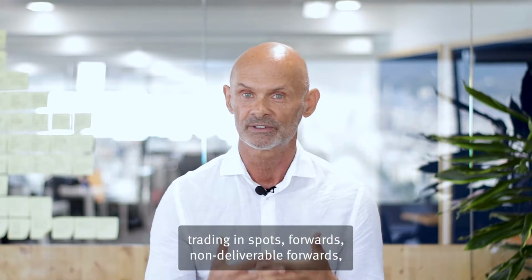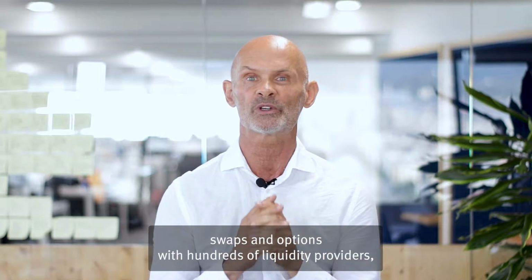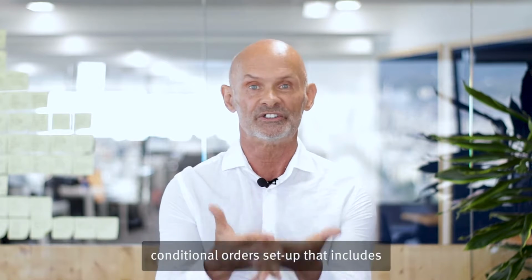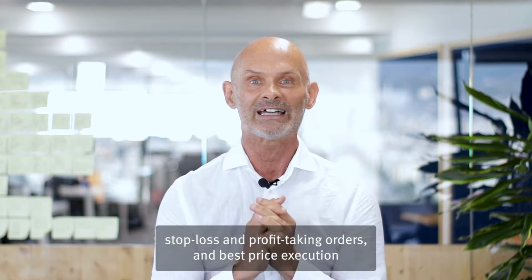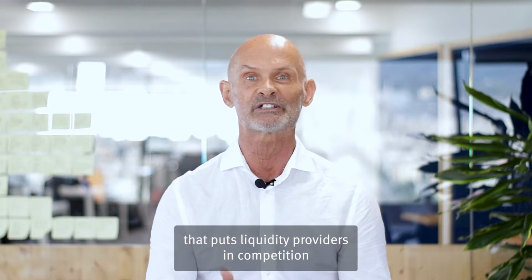Trading in spot, forwards, non-deliverable forwards, swaps and options with hundreds of liquidity providers. The ability to select your own liquidity provider. The conditional order setup that includes stop loss and profit-taking orders. And best price execution that puts liquidity providers in competition with one another.